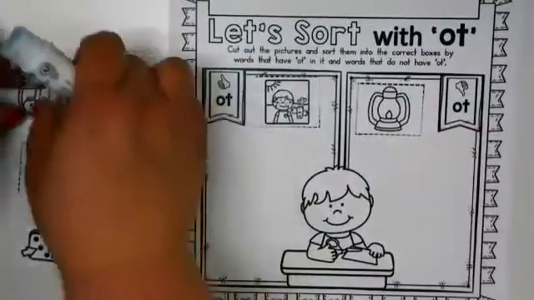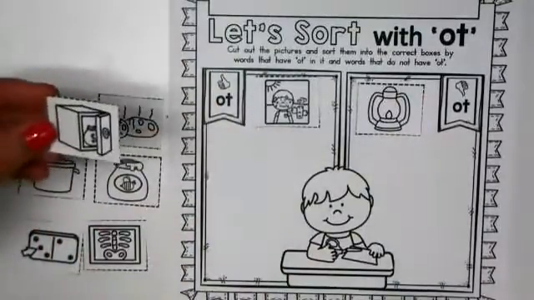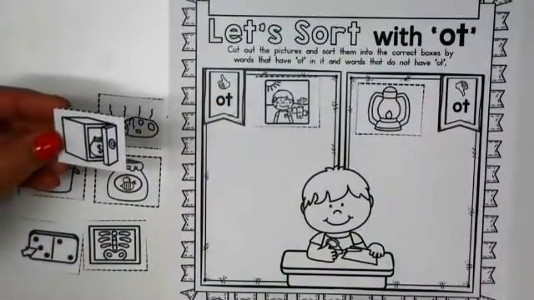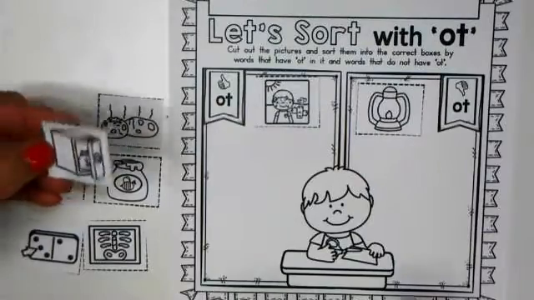And here's a safe. A safe. Does safe have the ot sound in it? No.